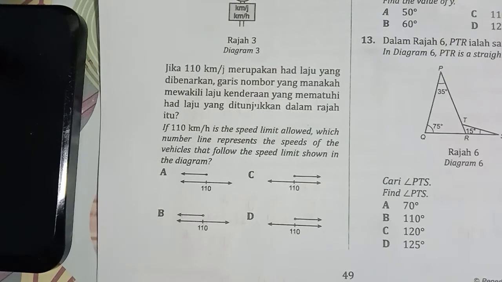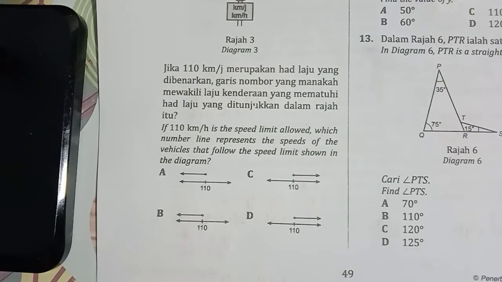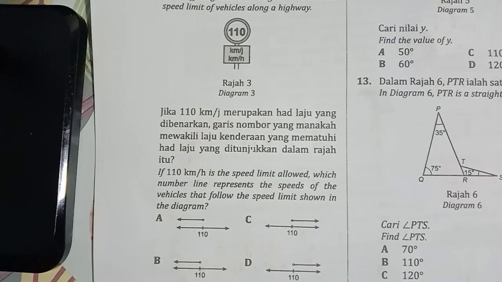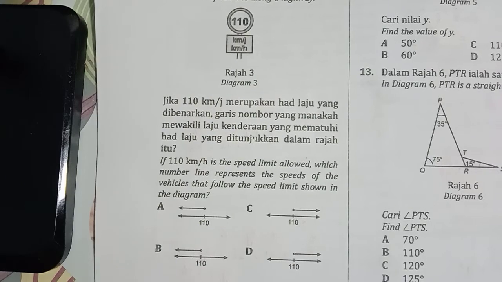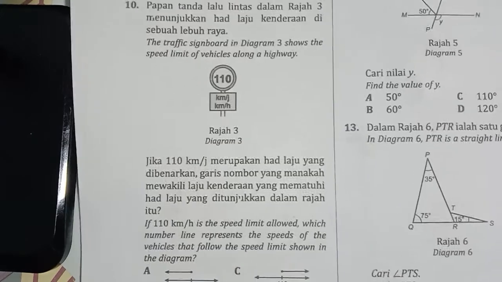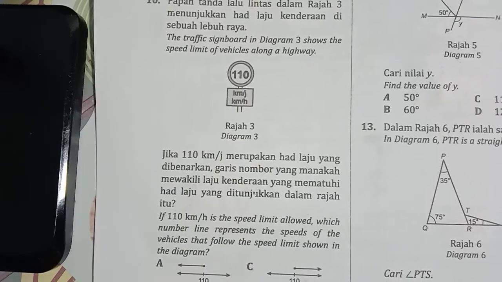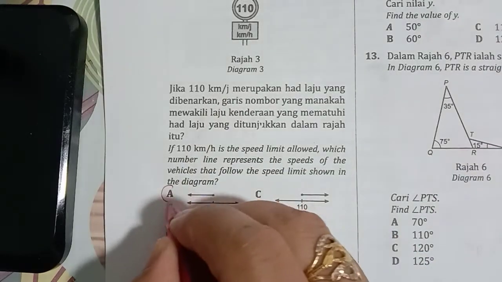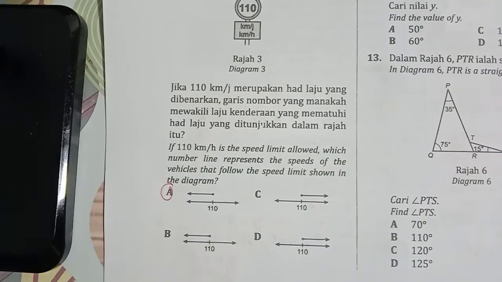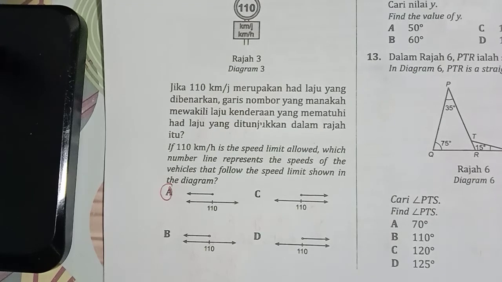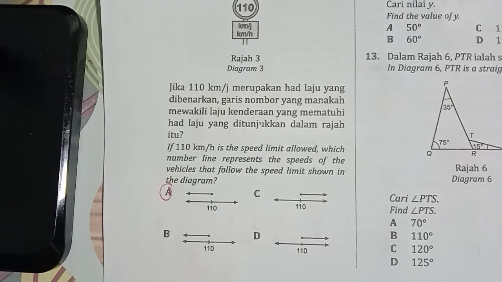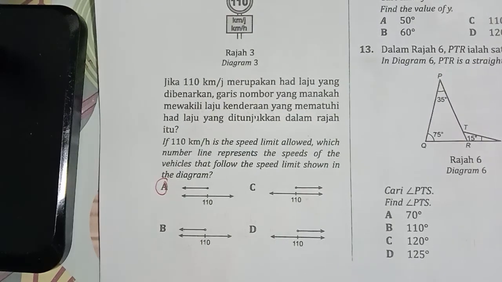So the speed must be less than or equal to 110. Okay, this is for number 10. So the answer is A. Meaning the limit is 110, so equal to 110 is still okay. Okay, so the answer is A.